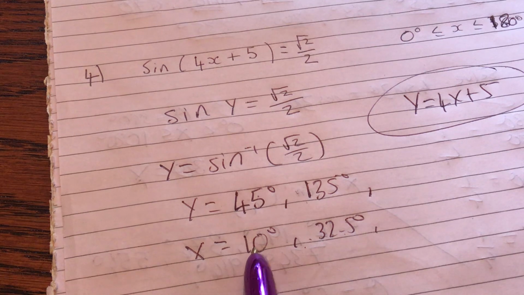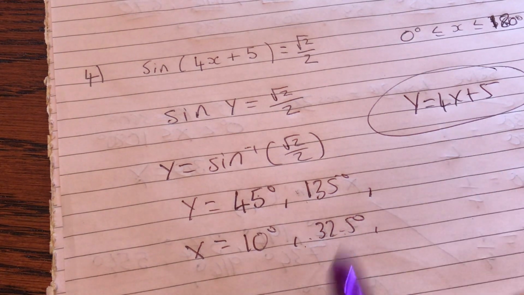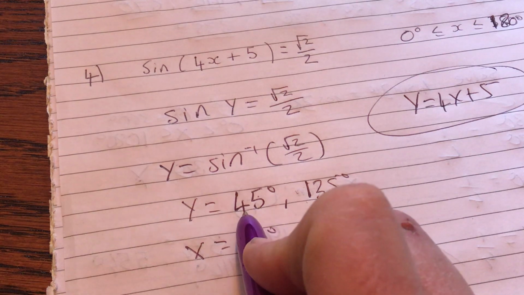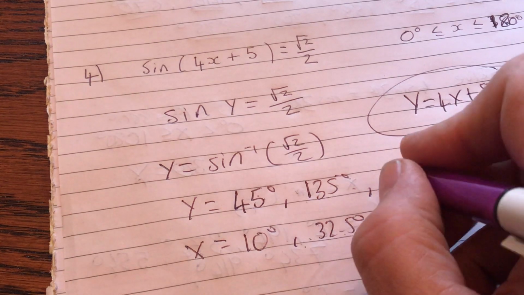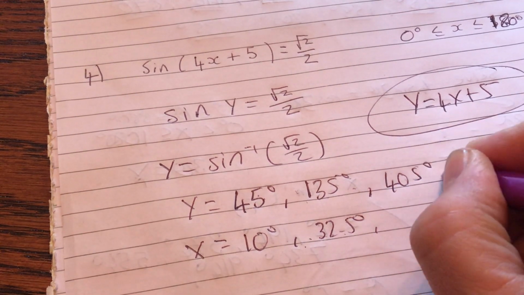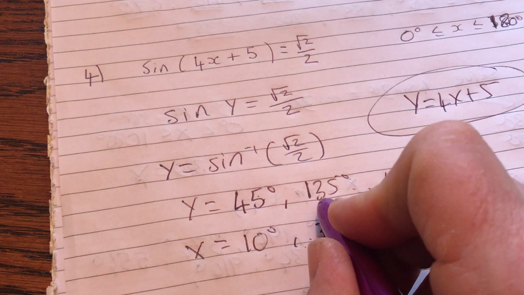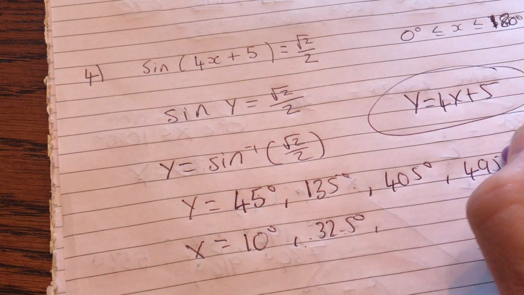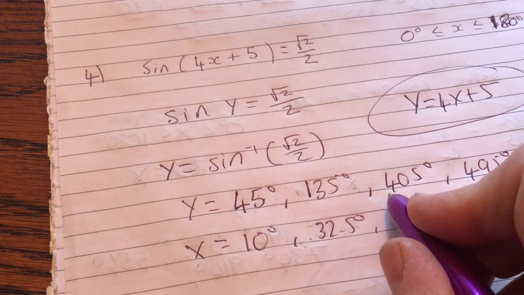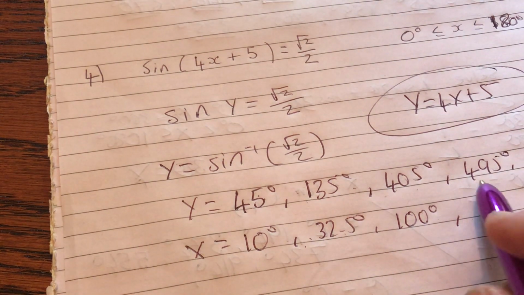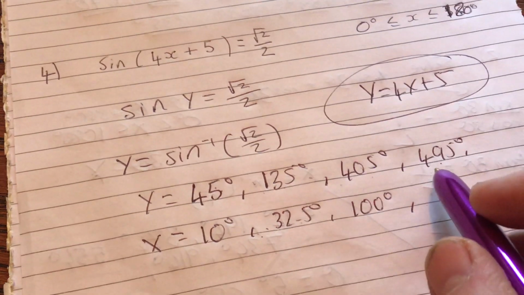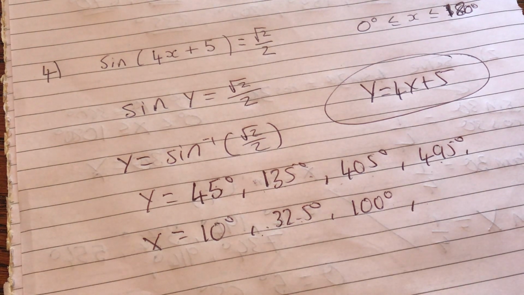So these 10 degrees and the 32.5 degrees are in the 180 range. If I add 360 to these y values, remember I'm using the coded values for the multiple solutions, 405 degrees, and 360 add that, 495 degrees. 4x plus 5 equals 495. 490 over 4.